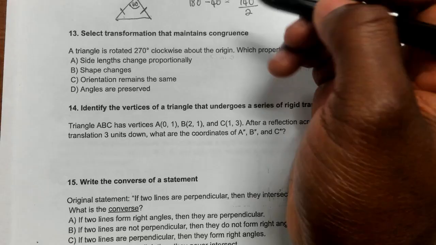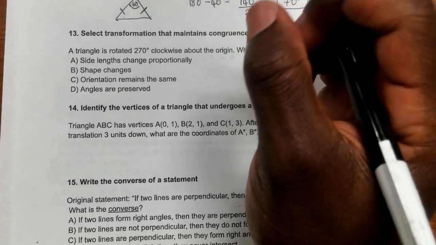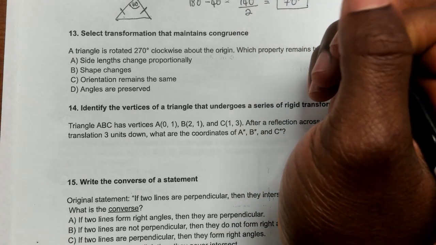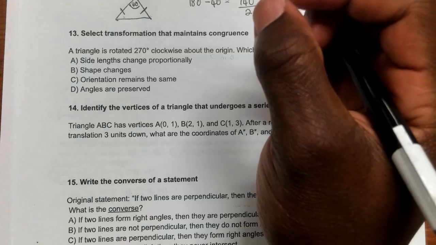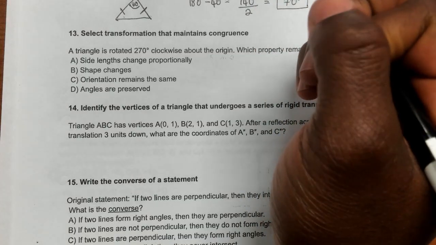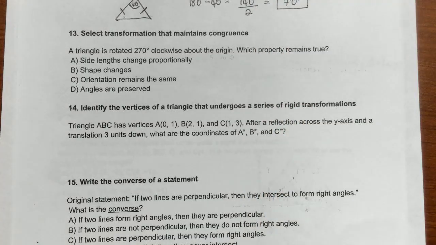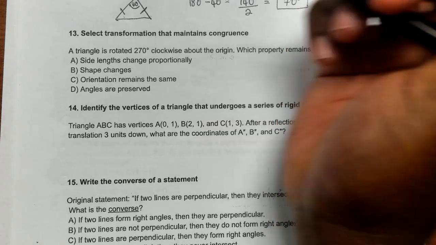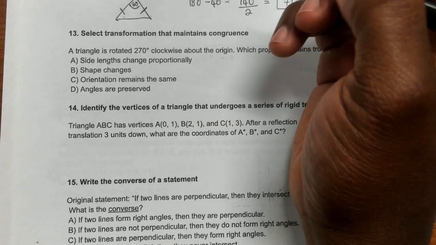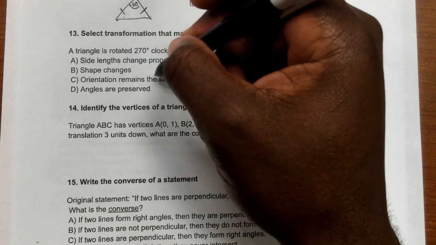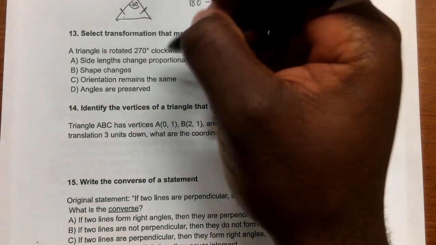So when you're rotating 270 degrees around the origin, that means that you're shifting it 3 quadrants away. So if I'm switching it 3 quadrants away, the only thing that will maintain congruence would probably not be the orientation. Orientation means the way that it's faced.